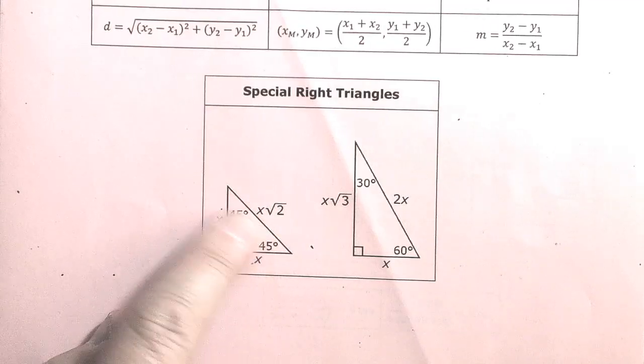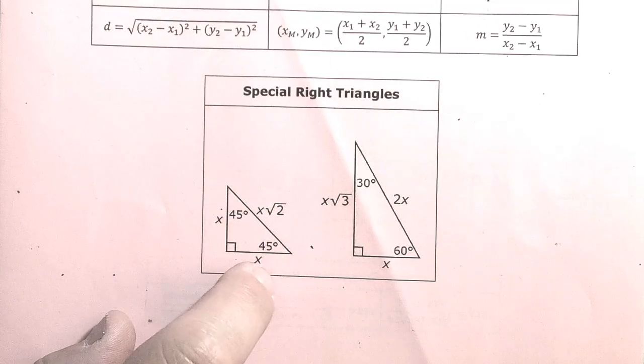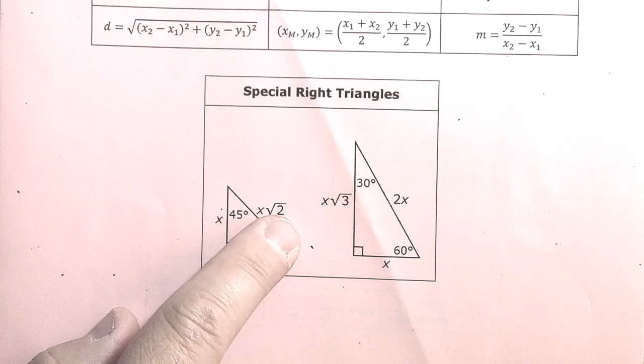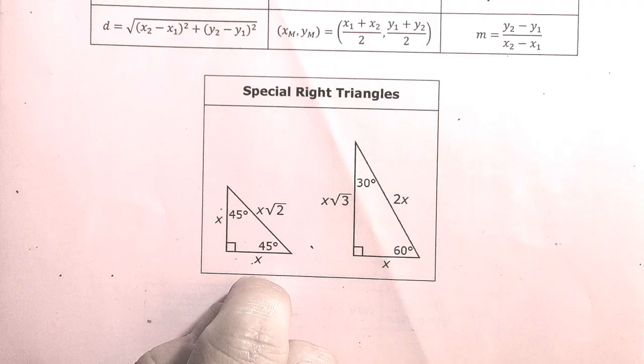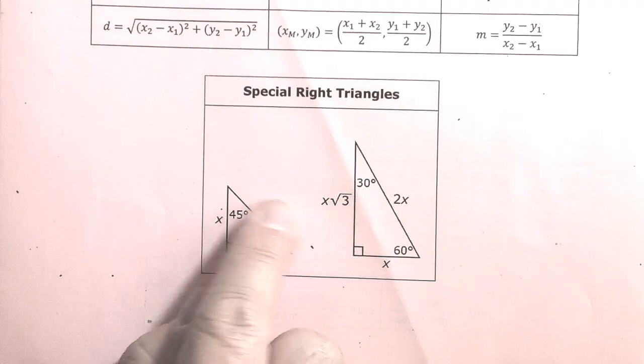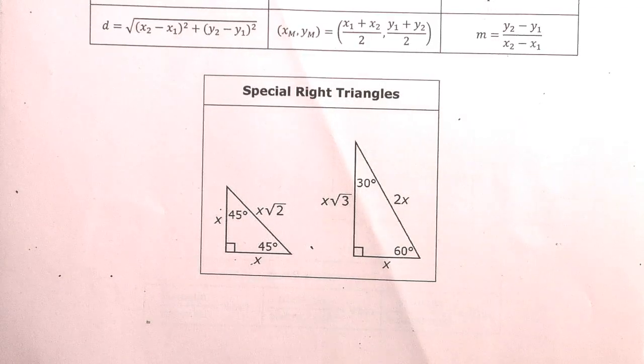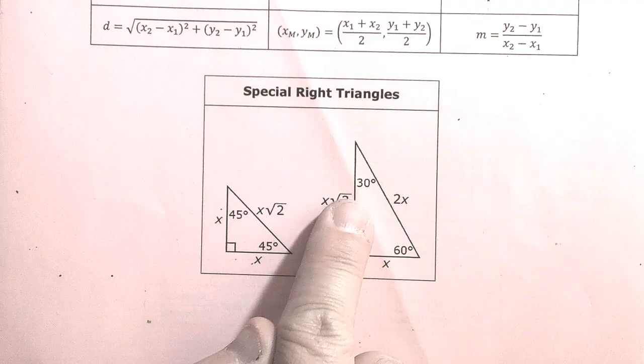This is telling us that the hypotenuse is this value times the square root of 2. Square root of 2 is like 1.41. If the question asks for radical form, you would leave it like this. If not, and these don't, so we're going to put it in decimal form, and we're going to talk about the buttons we're going to hit on the calculator. The other one, 30, 60, 90.